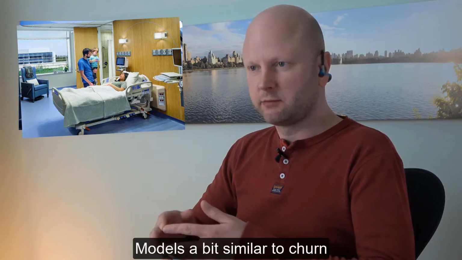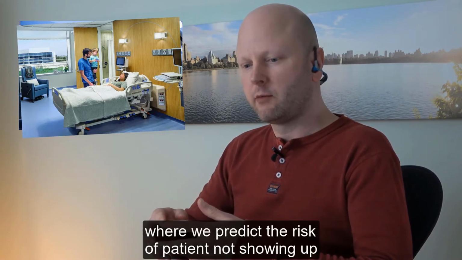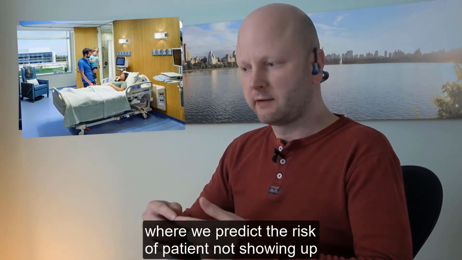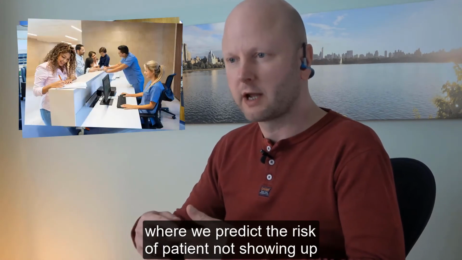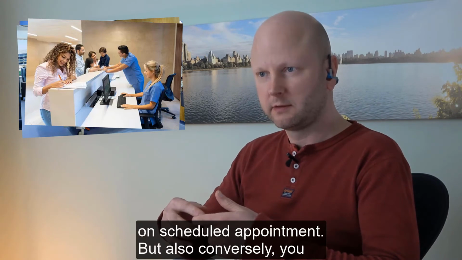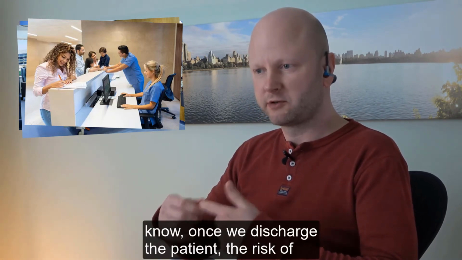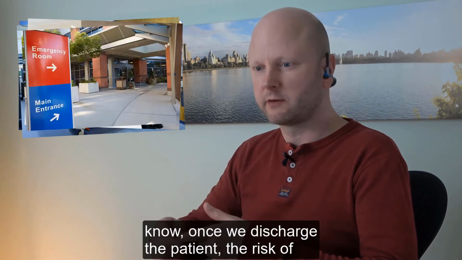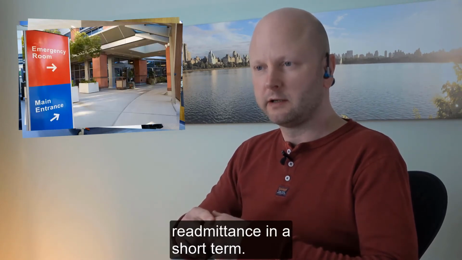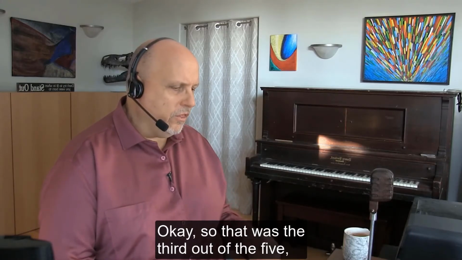Models a bit similar to churn, where we predict the risk of a patient not showing up at a scheduled appointment. But also, conversely, once we discharge the patient, the risk of readmittance in the short term. Okay, so that was the third out of the 5.